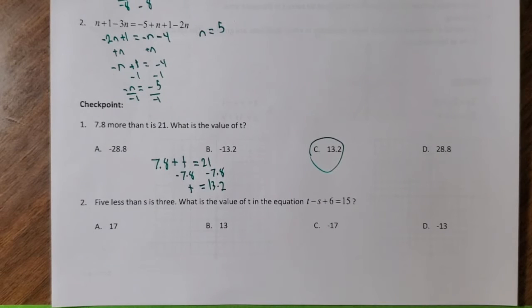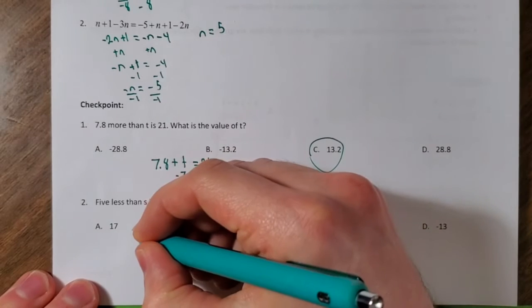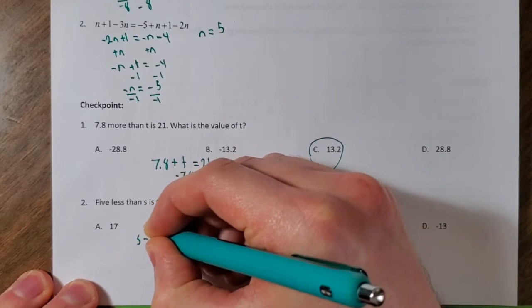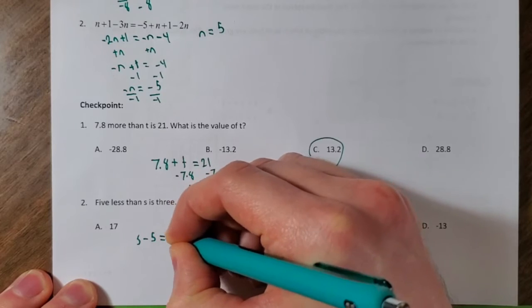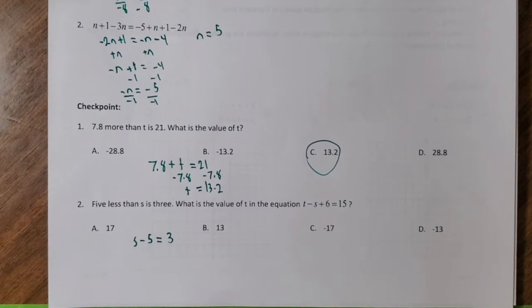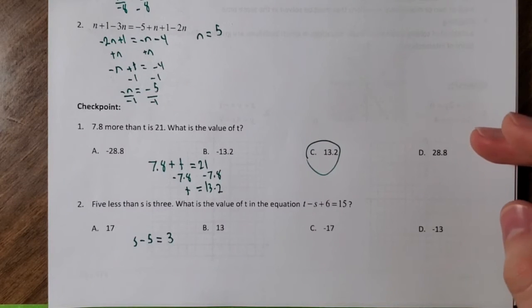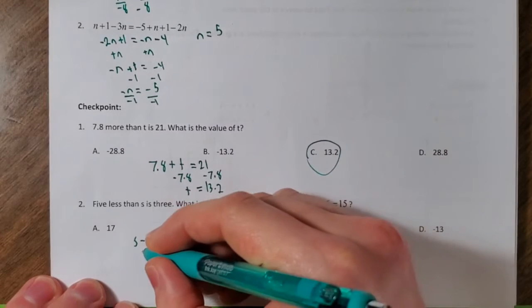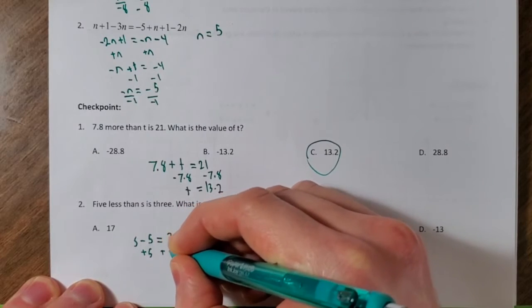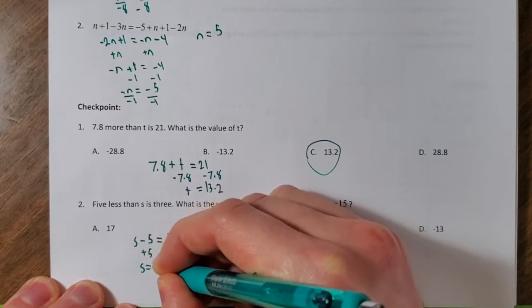Similarly, number 2 tells us 5 less than s is 3. So if we take s, subtract 5, we're getting 3 here. And then it's asking what is the value of t in the equation t minus s plus 6 is equal to 15. Well, first we need to solve for s. So if we add 5 to both sides here, we can see s is equal to 8.